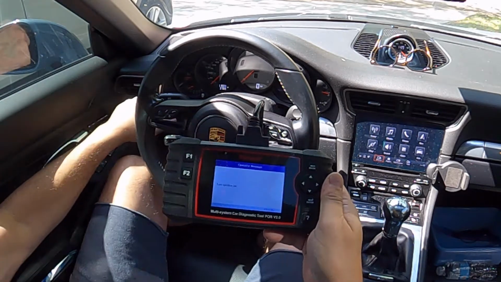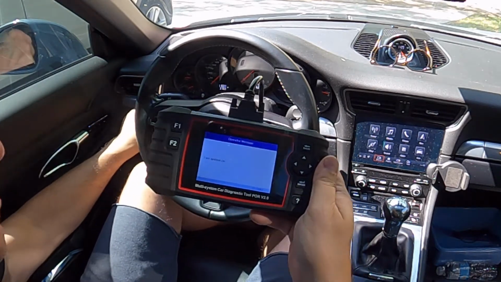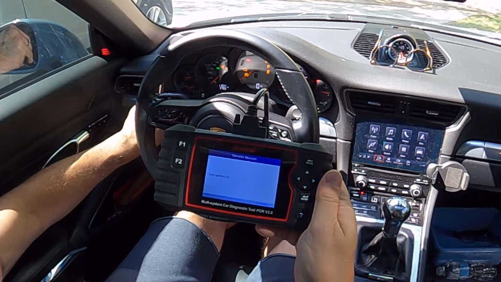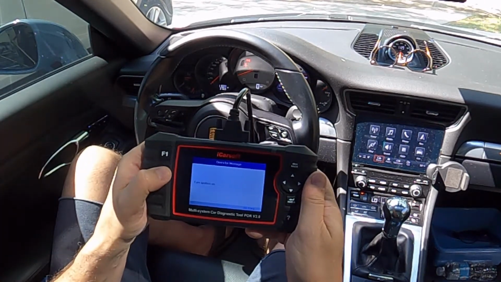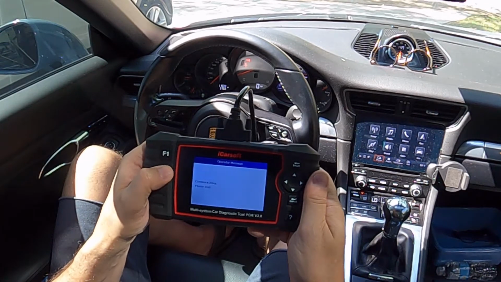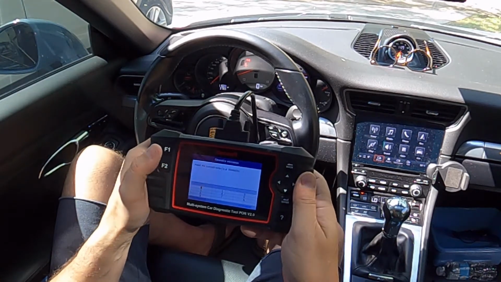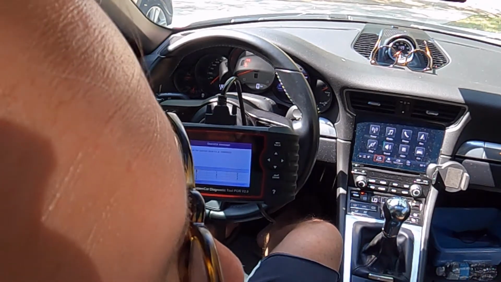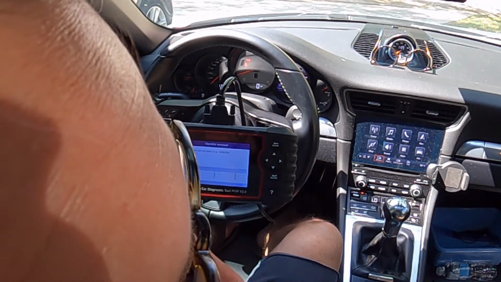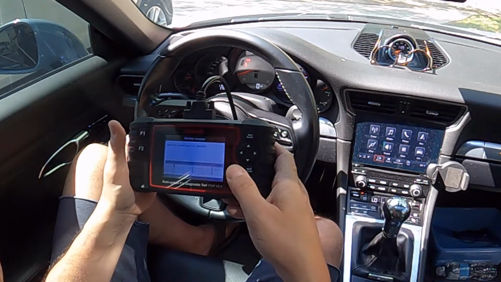Turn ignition on. Let's make sure I don't pull on the cord there. F2 OK. Enter the current date. Today is, I believe, March 27th. Let me double check. Yeah, March 27th.